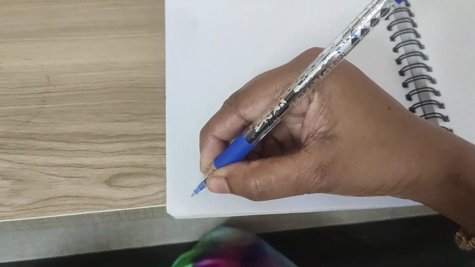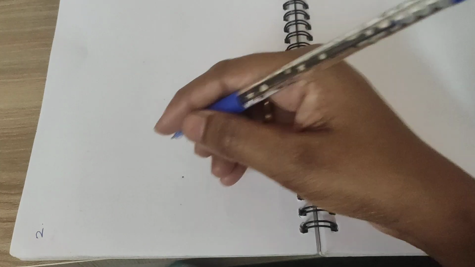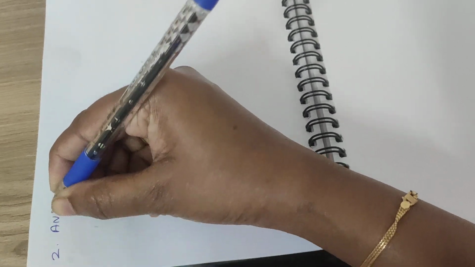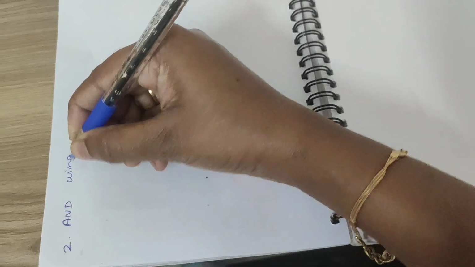So yeah, I think you all are clear with this. So yes, we'll just move to another one. Okay. So here, we'll just start with the AND gate. Okay. So AND using NAND.